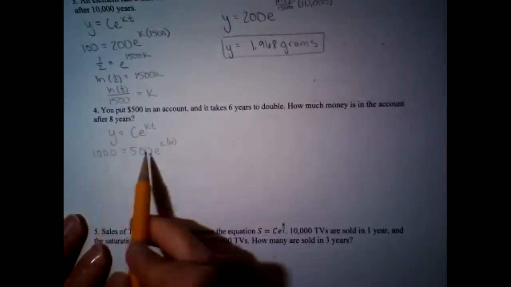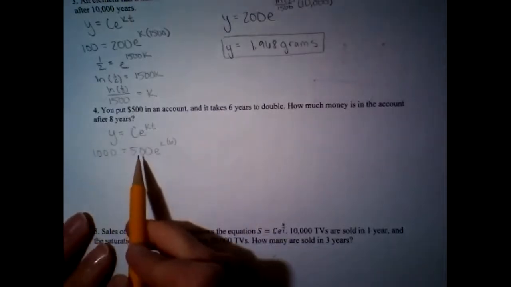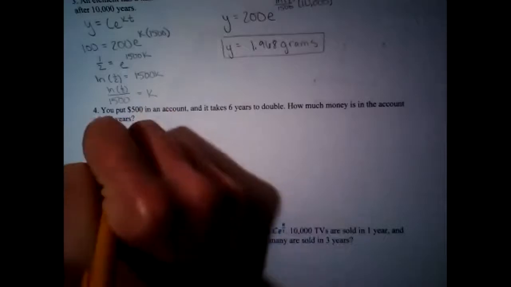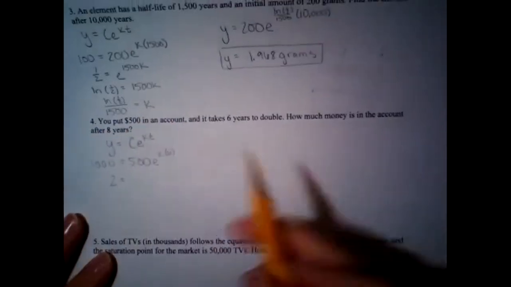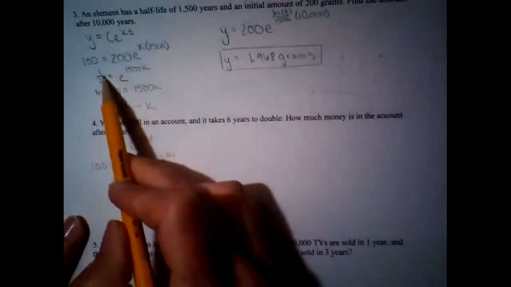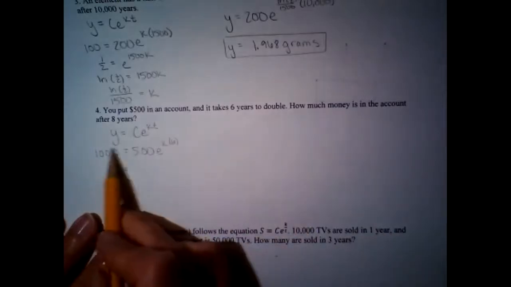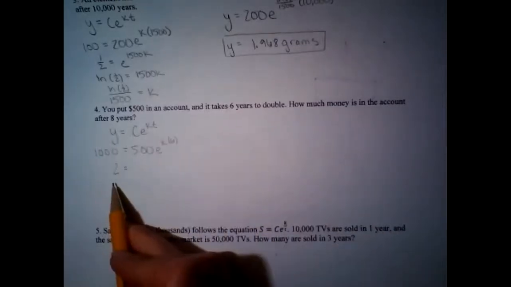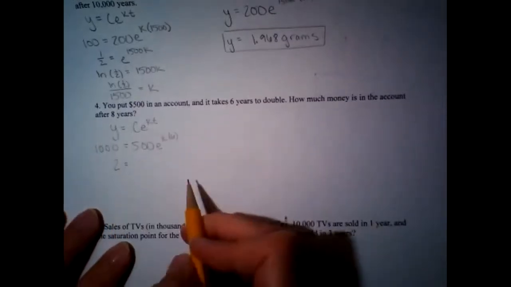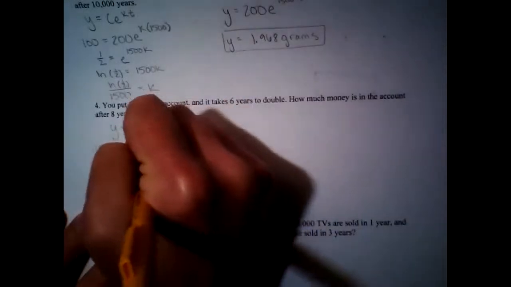But honestly, if you want to skip this step, you kind of can, because when you divide this over, you're going to get 2 because it's a doubling time. If it's a half-life, you would have a half there. And if it's a doubling time, you would have a 2 there. So honestly, if you want to skip that step and just put a 2 because it says double, then that's fine. All right, 2 equals e to the 6k.